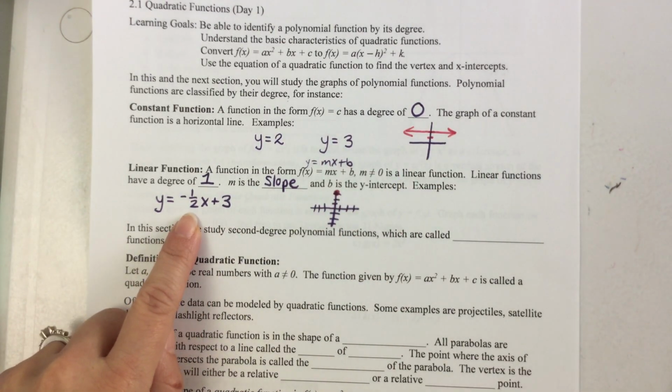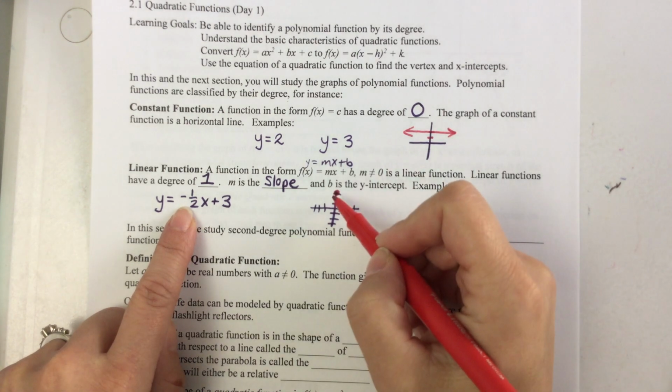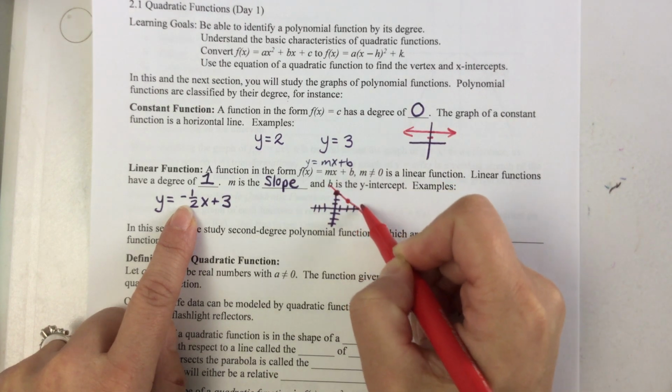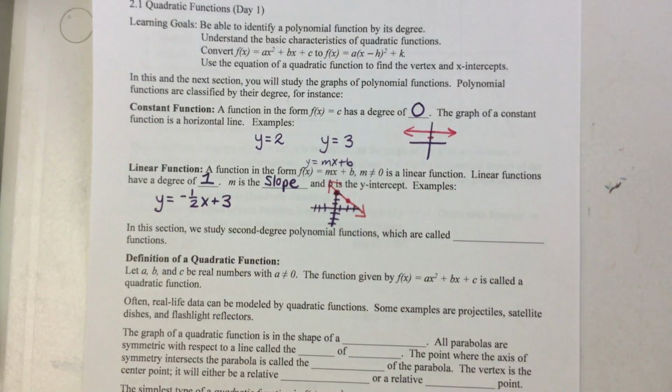Your slope is the value that is connected to the x when y is by itself. So in this case, it's negative 1/2. Remember, if you have a negative slope, you go down and to the right. If you have a positive slope, you go up and to the right. This is a negative slope, so I go down 1/2. There's my second point. It only takes 2 points to form a line. And there's an example of a linear function.